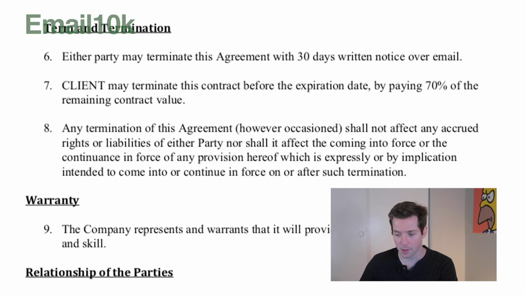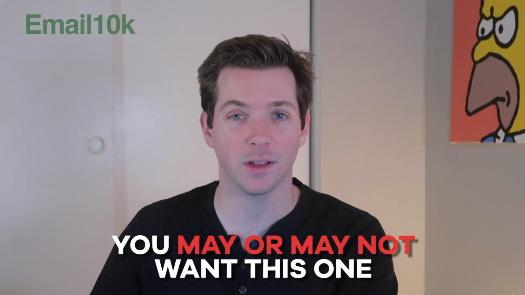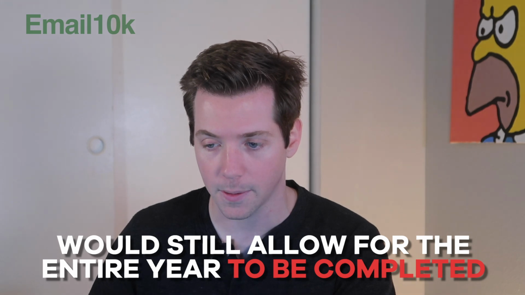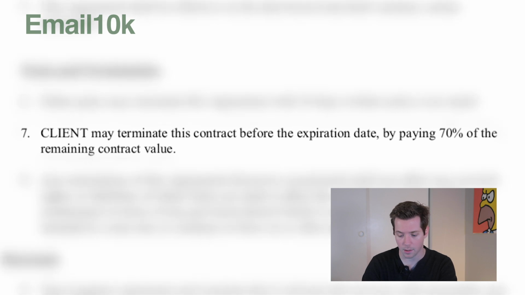That's good. Either party may terminate this agreement with 30 days written notice over email. You may or may not want this one, but the way that this contract is structured, this 30 days termination would still allow for the entire year to be complete. This wouldn't be early termination. And actually what you could add, and this is what I would add now, client may terminate this contract before the expiration date by paying 70% of the remaining contract value.